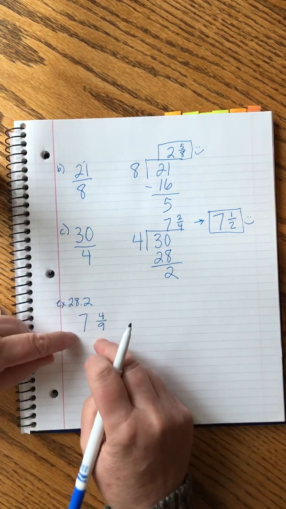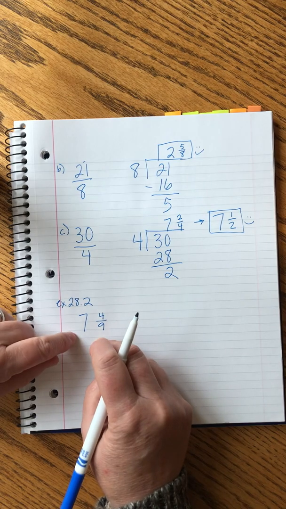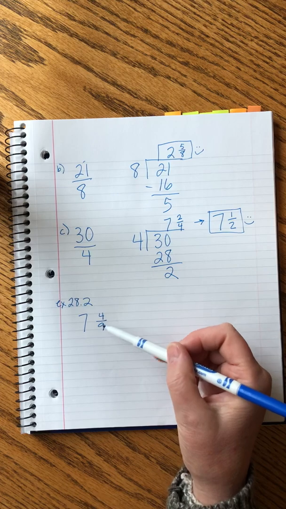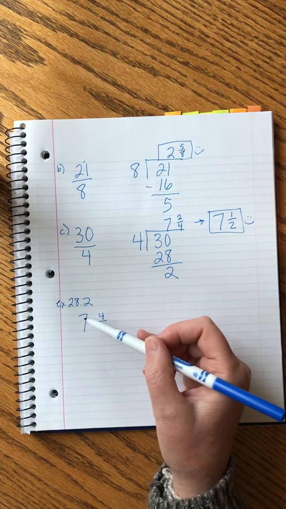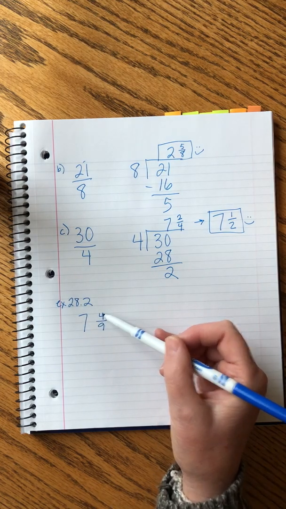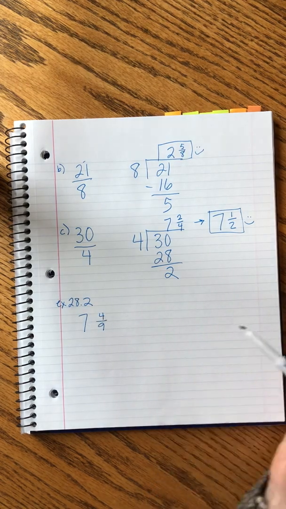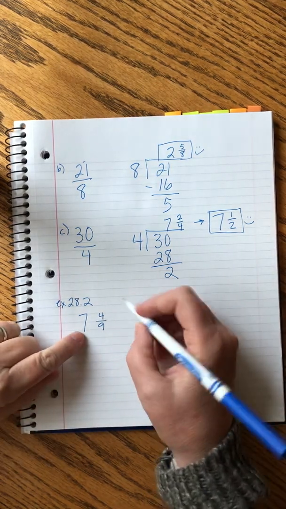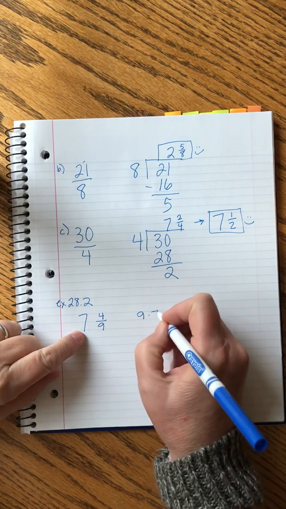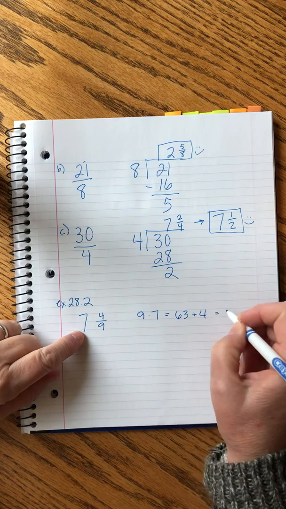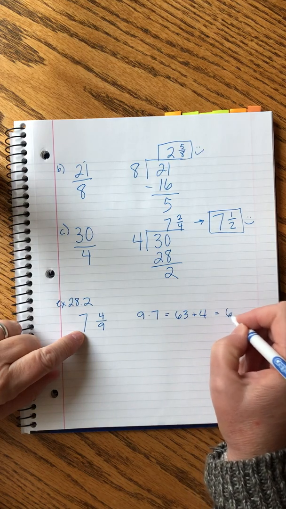John will write the problem with mixed numbers in it, and we want to fix them. So here's what you do. You take the bottom, and you multiply it by the big, and then you add the top. Okay, that's my little mantra. Bottom times the big plus the top. Okay, so it would be 9 times 7 equals 63, plus 4 more equals 67.